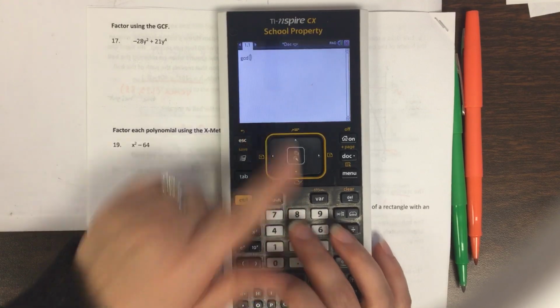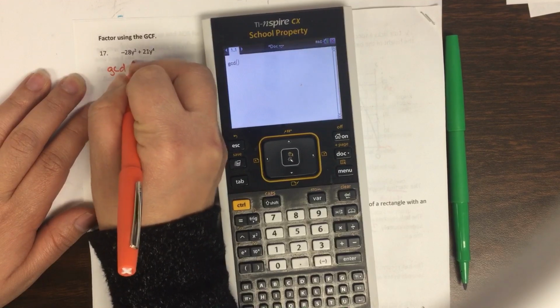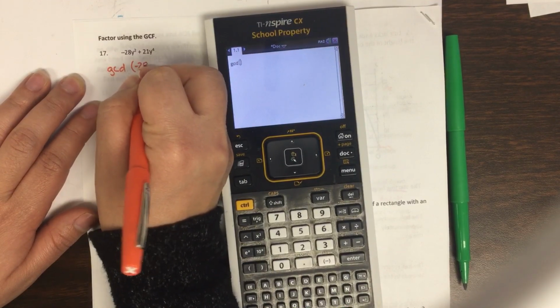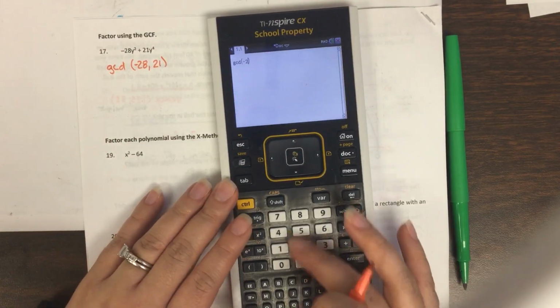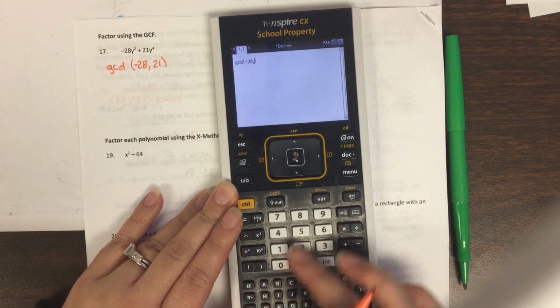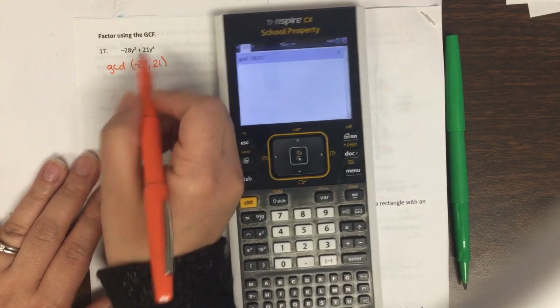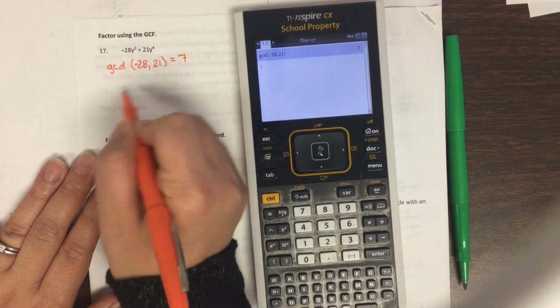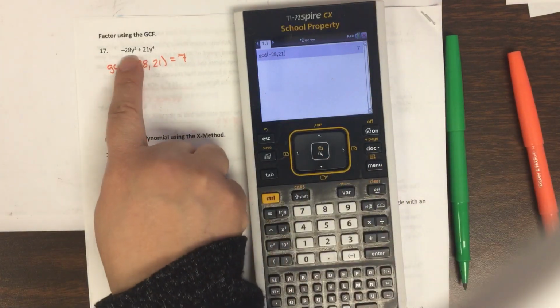So I'm going to go to option 5, and then I want to know what is the GCD of negative 28 and 21. So I'm going to type negative 28, comma 21, enter, and it tells me 7. So I'm going to take that 7. The other thing I want to do is take a look at my variables.